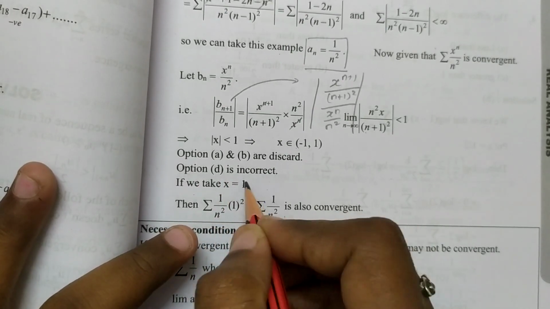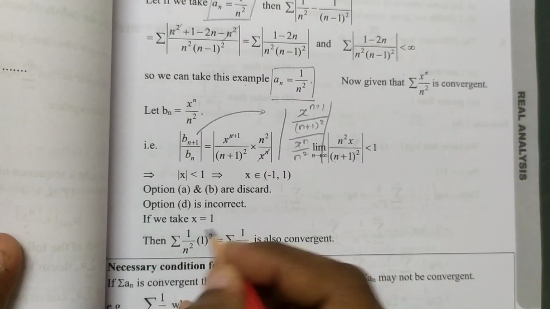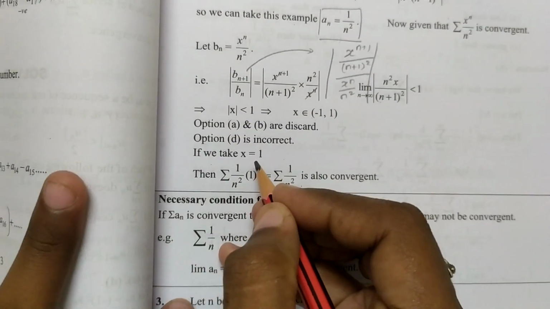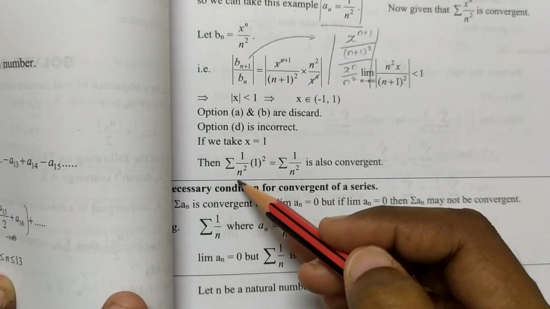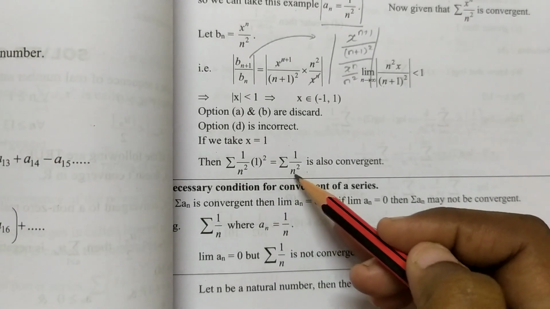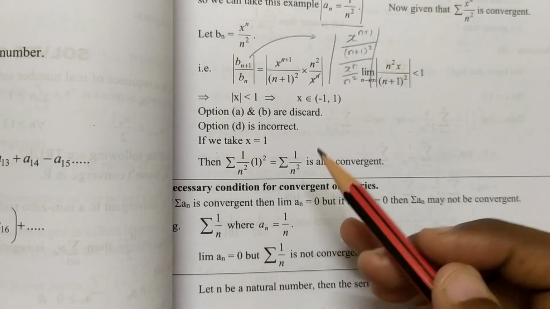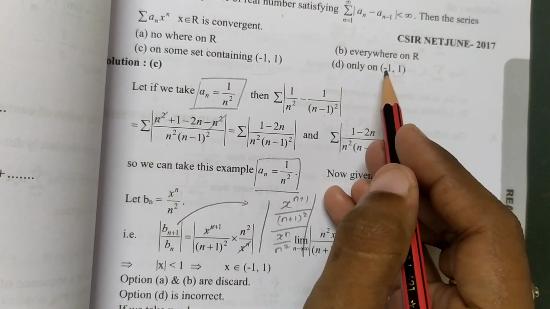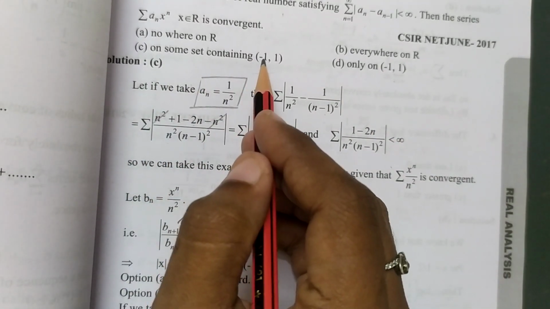So D is incorrect. Why is D incorrect? If you consider x as 1, even though it is an open interval, I am considering x as 1. Instead of xⁿ, when I put 1, what I will get is summation of 1 by n square. Summation of 1 by n square is also convergent. Therefore we can't say it is only on minus 1 comma 1, because in the open interval we should not include minus 1 and 1. So it's on some set containing minus 1 comma 1.